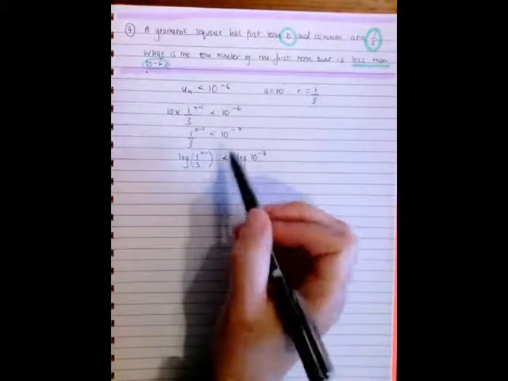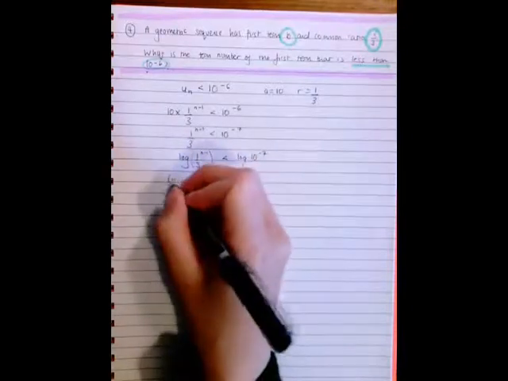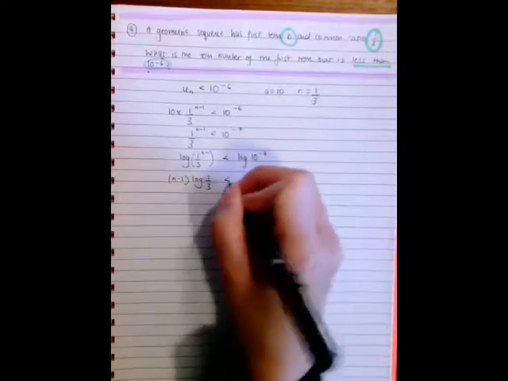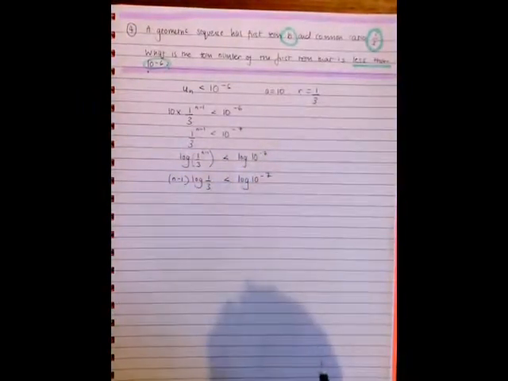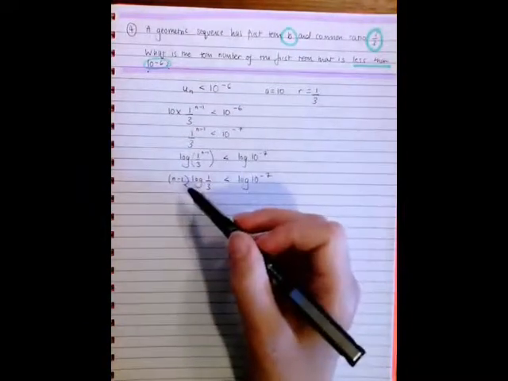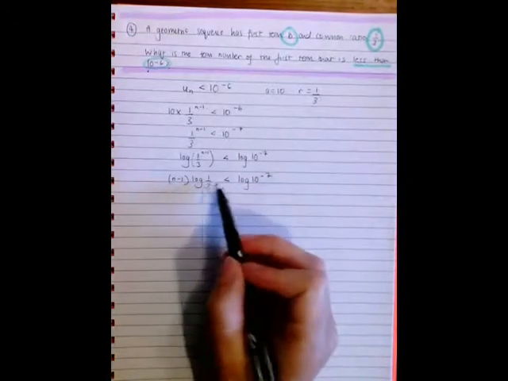If you remember from your log rules that when you have this situation, you can bring the power down to the front. So n take away 1 times log of a third is less than log 10 to the minus 7. And we're trying to make n the subject, remember? So it would be good now to divide through by log of a third.